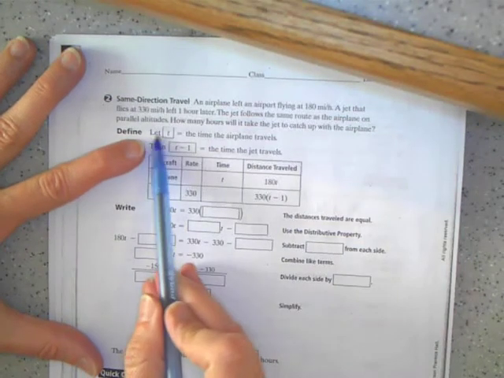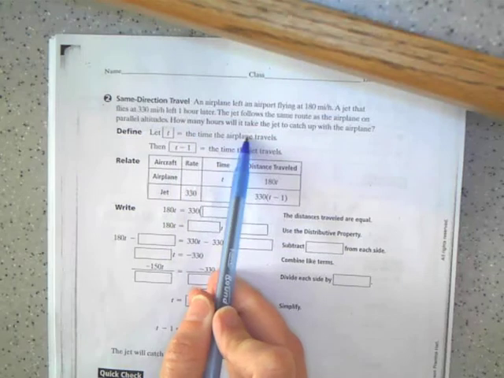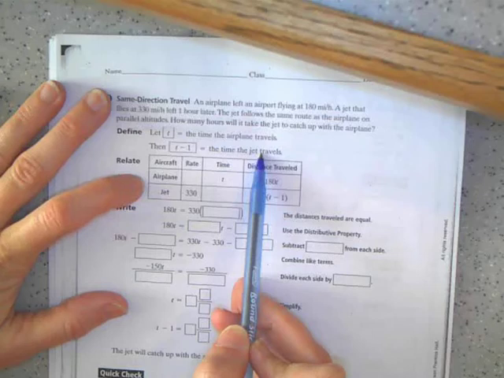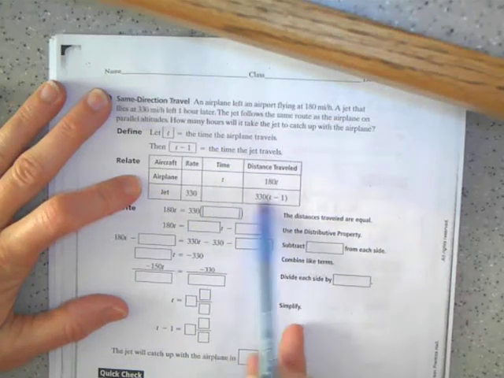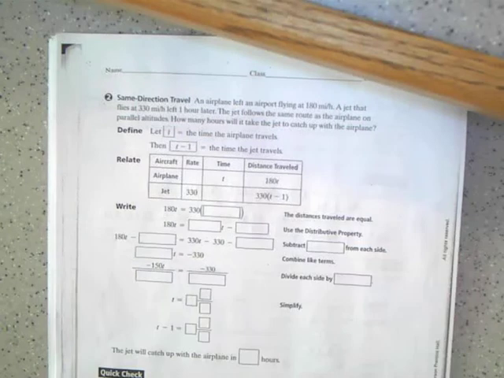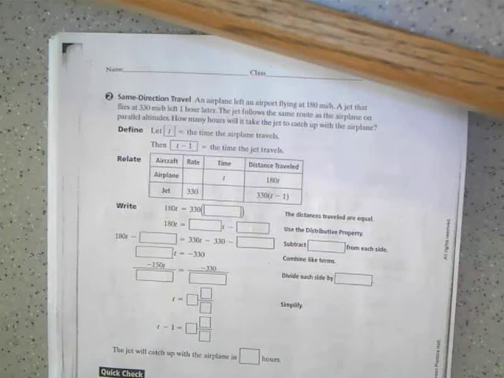So I'm going to define time, t, as the time that the airplane travels. And t minus 1 is the time that the jet travels. Now, you might find it helpful to use a table like this. If you don't, it's fine. I'm just going to walk through it. You're going to have your own way of organizing information and presenting it, but this is one way.